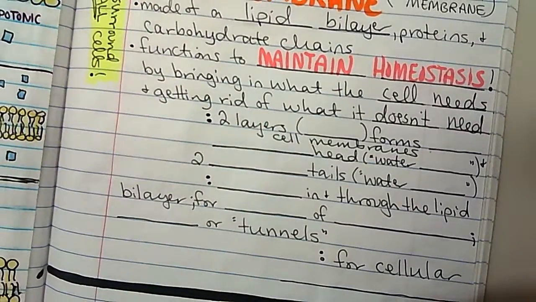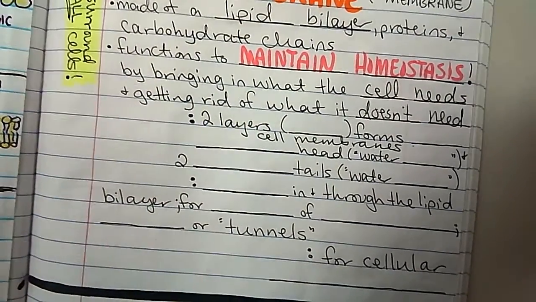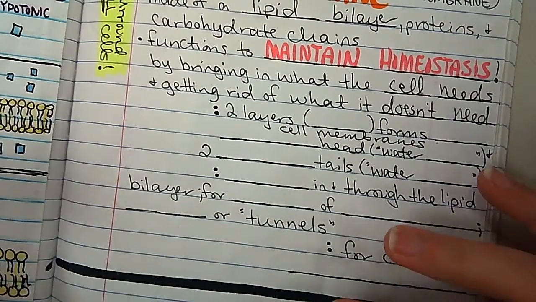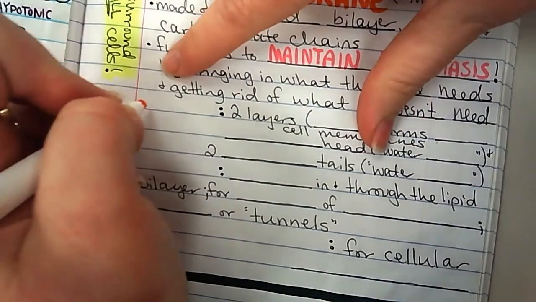And I'm going to use like a yellowish color, but I'm afraid if I use yellow you can't see it, so I'm kind of using a peach. You're welcome to use yellow. But the first thing is a lipid.